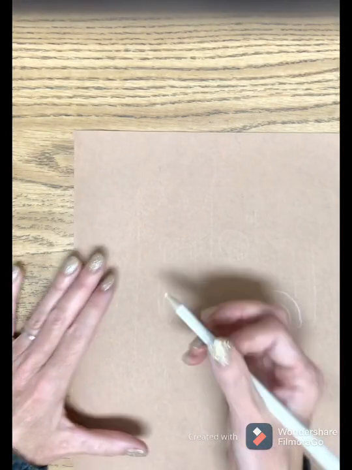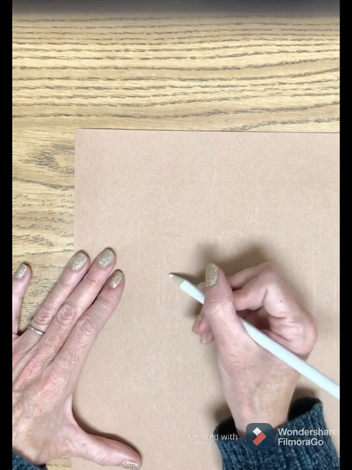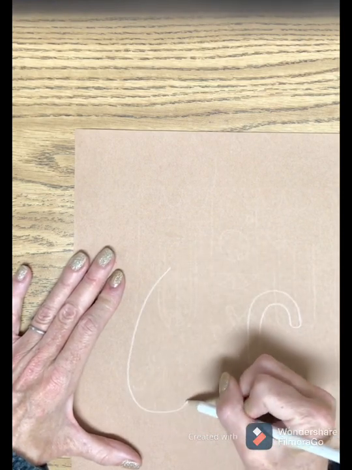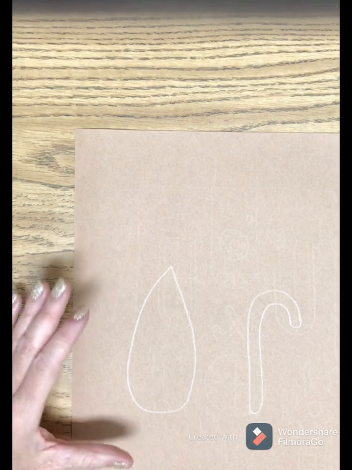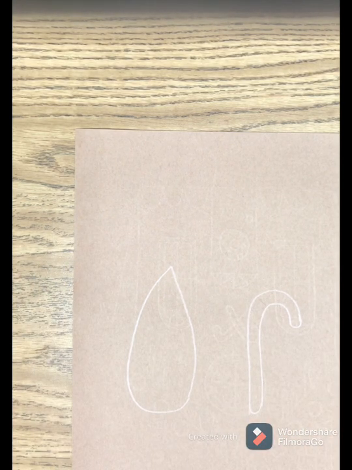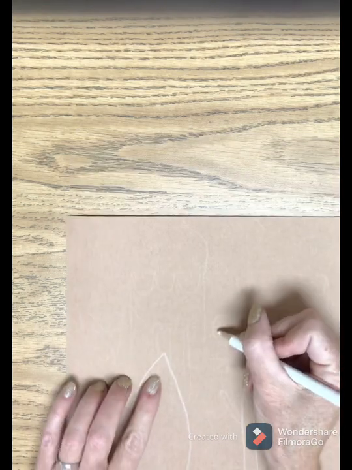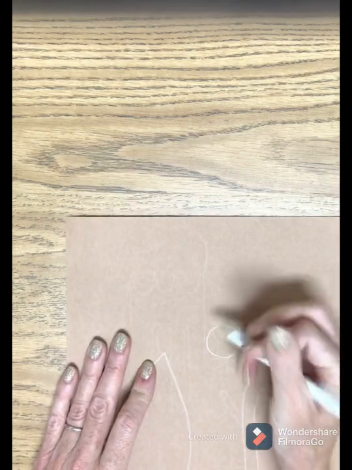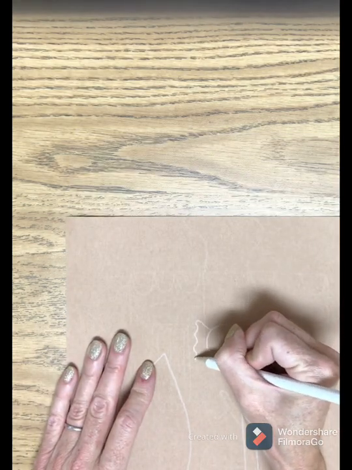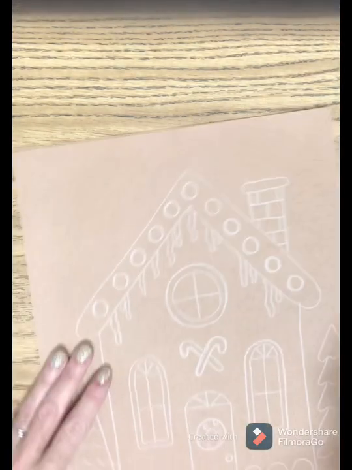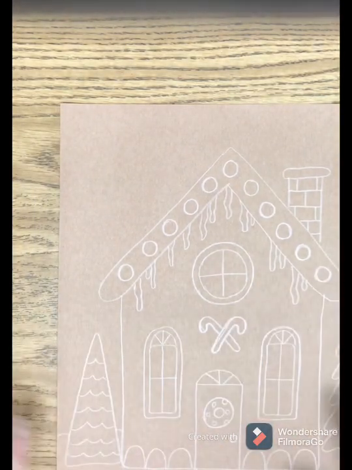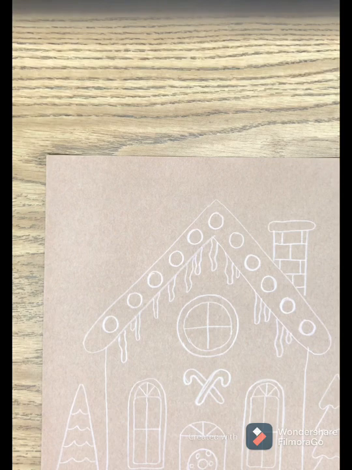Remember those trees, easy way to make trees, triangles. You could even do ones that look like this, kind of a teardrop shape, right? Those can be evergreen trees or trees outside your gingerbread house. Maybe you want to even do some candies like this that are still in their wrappers, right? Those candies that come in the wrappers, you can do like that. All kinds of fun things, gumdrops like Mrs. Moore did down here, all kinds of fun things to decorate up your gingerbread house.